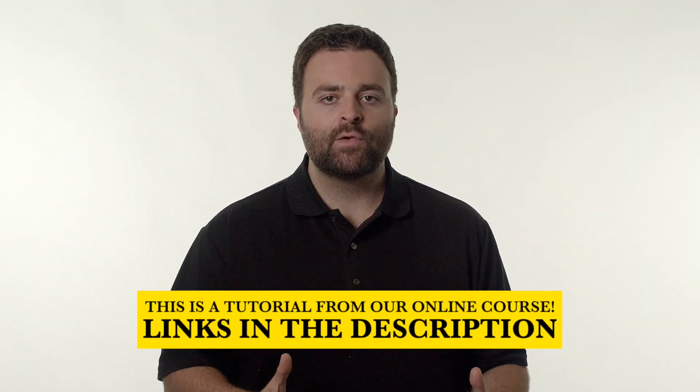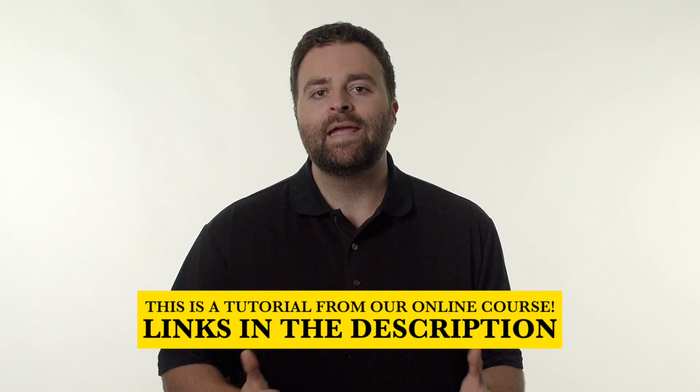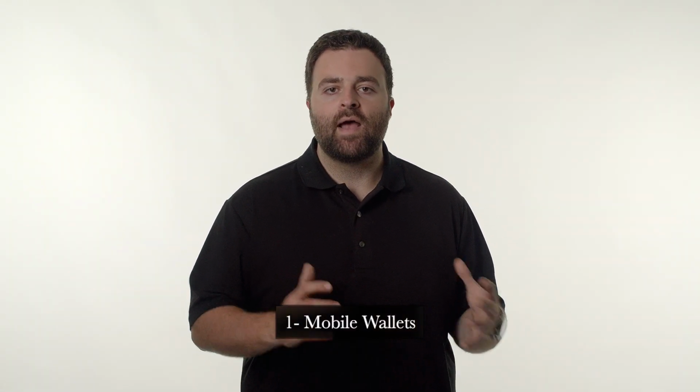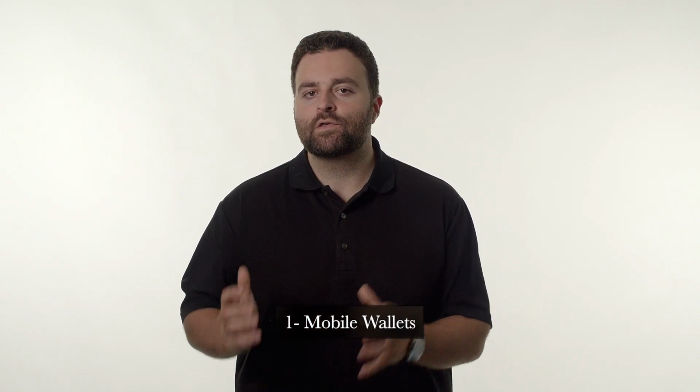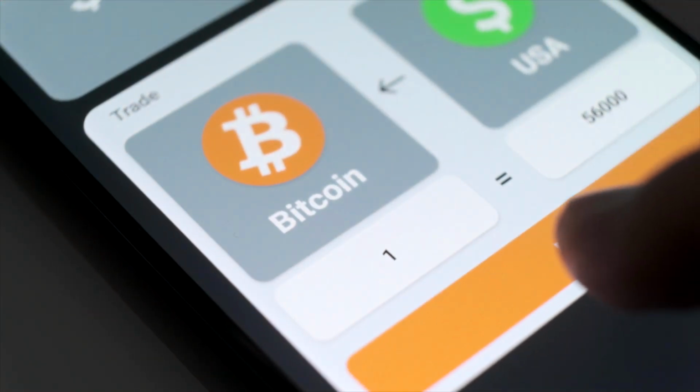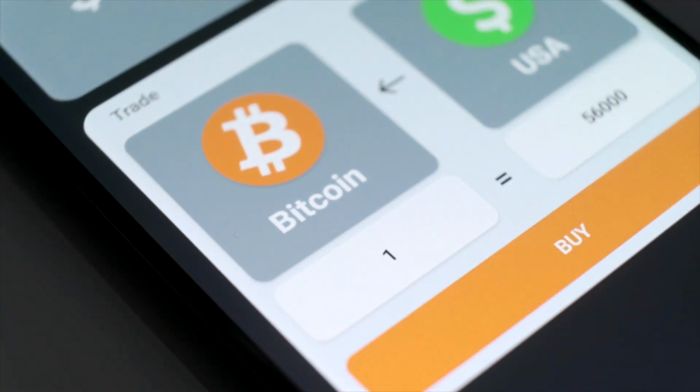There are 6 different types of crypto wallets. In this course, we will go over all of them and discuss their pros and their cons. A mobile wallet is a smartphone application that allows users to store, manage, and transact with their cryptocurrencies on the go. It offers a convenient way to access and manage your digital currencies.